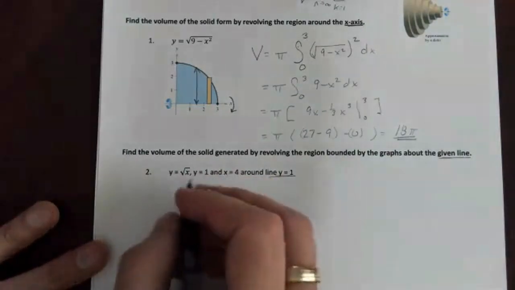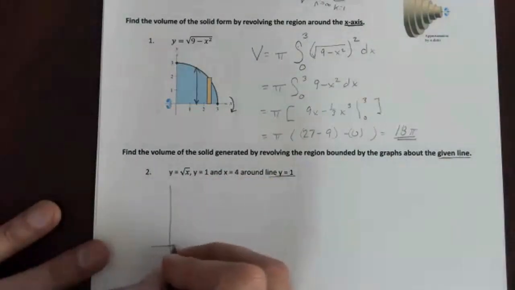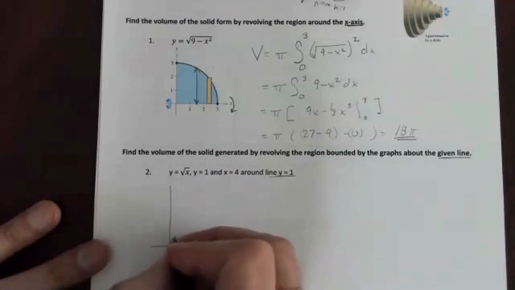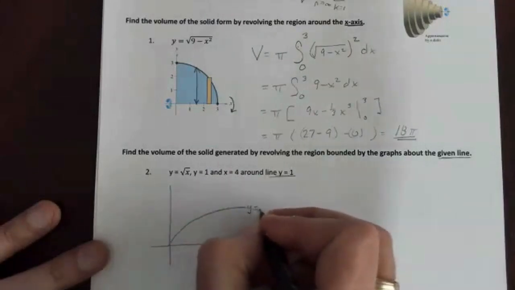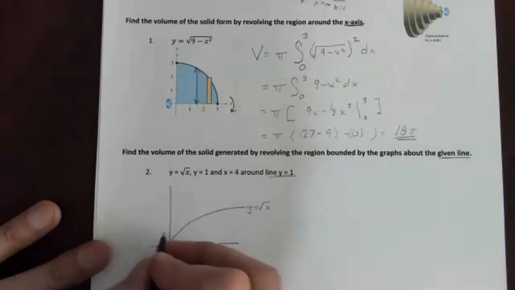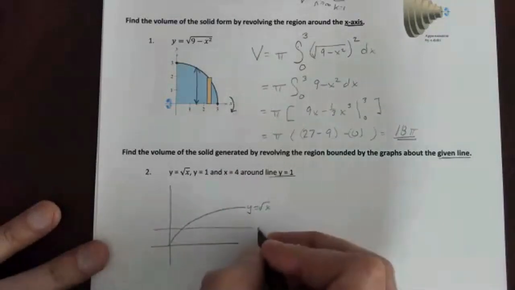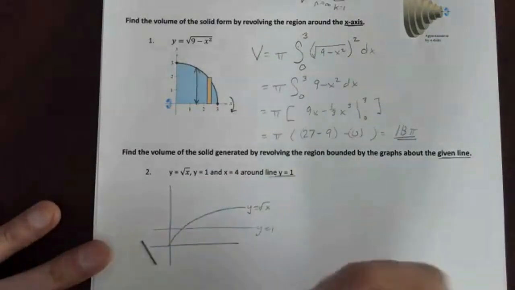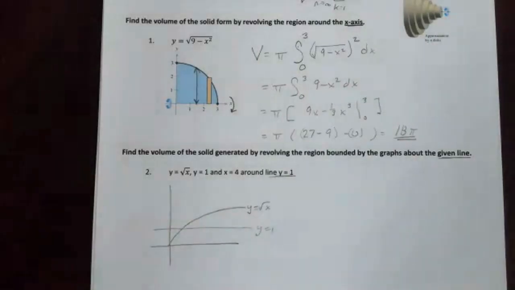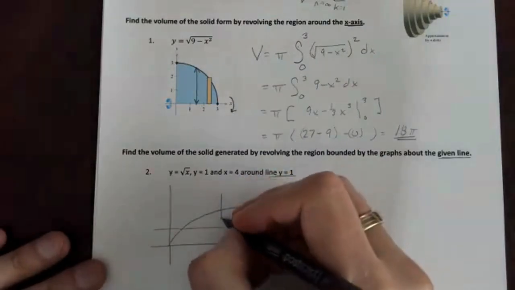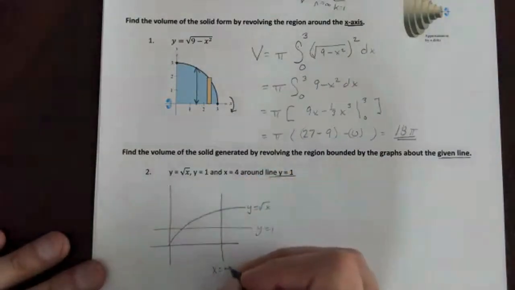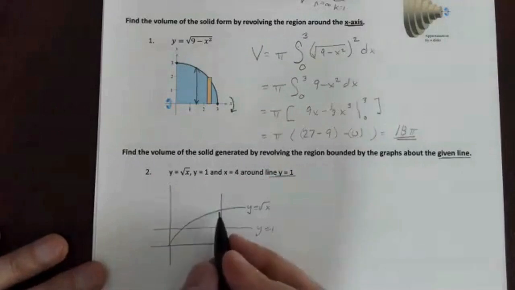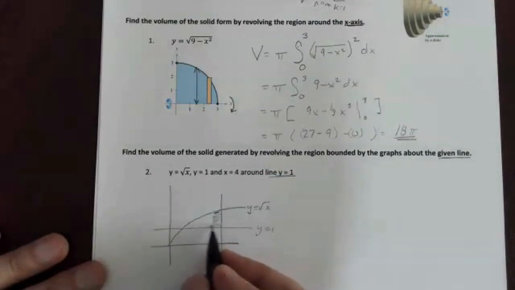So let's go ahead and draw the picture here. I'm going to draw a nice big picture. y equals root x, you should know what that looks like. And then I have y equals 1 as a horizontal line at y equals 1. And then x equals 4 is going to be a vertical line at x equals 4. And you want the region bounded by that. So it's this triangular shaped region here. I'm going to shade it in.